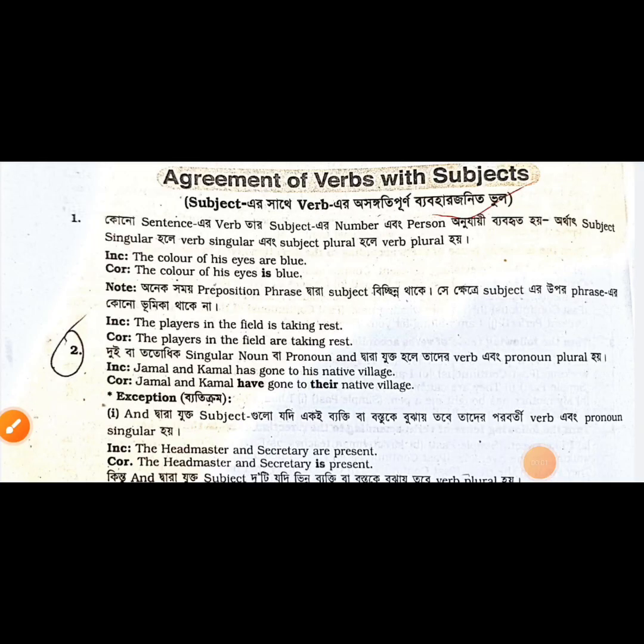So we have already learned about the basic topics of subject verb agreement. Now we will learn about the 6 major points of subject verb agreement, the important points. So in the first rule, it is said that if the subject is singular, then the verb will also be singular, and if the subject is plural, then the verb will also be plural.